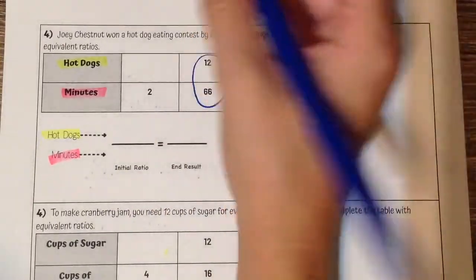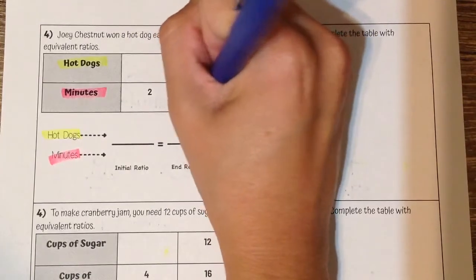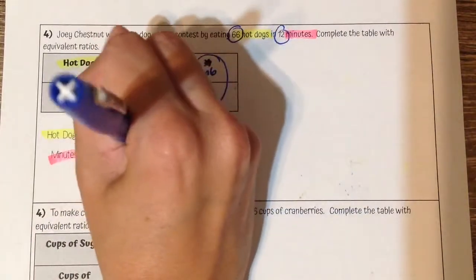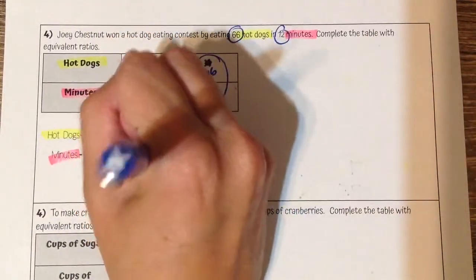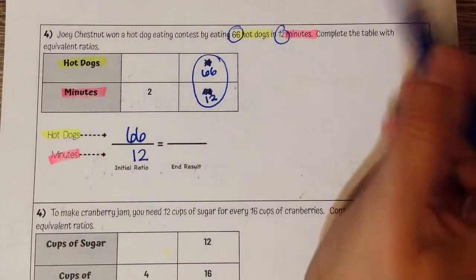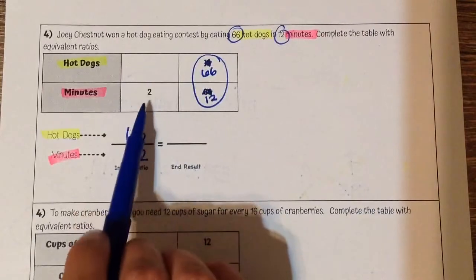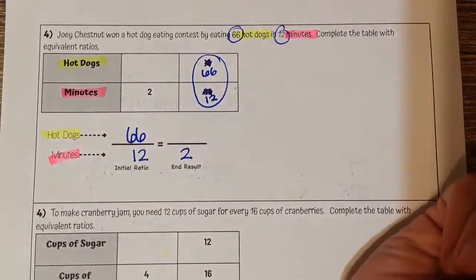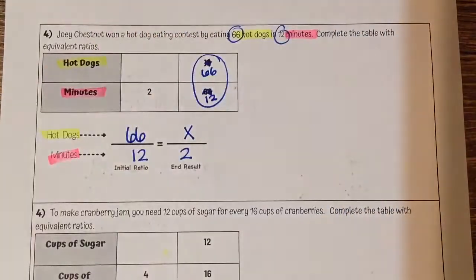Except this should be flipped around. Sorry, this should say 66. This should say 12. So we're going to fill that in here. The 66 hot dogs and 12 minutes. Complete the table with equivalent ratios. So we're solving for this. The 2 is referring to minutes, which we put on the bottom here, which means this right here is our X we are solving for.